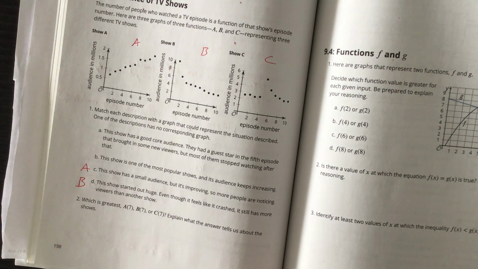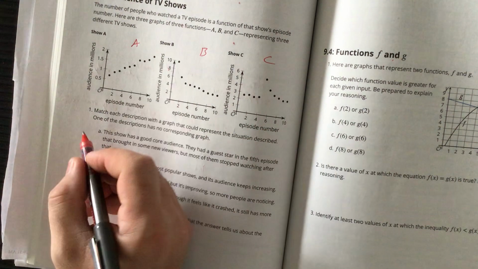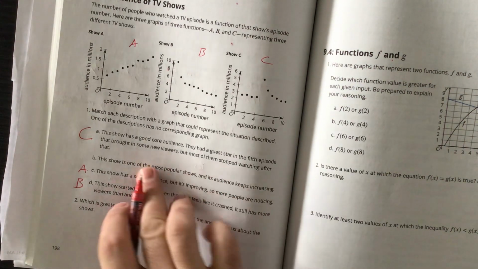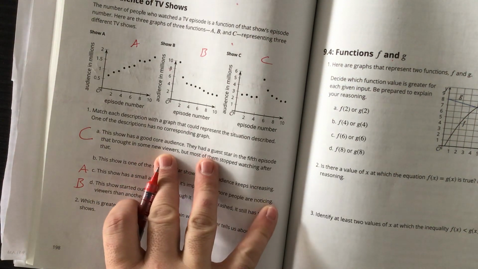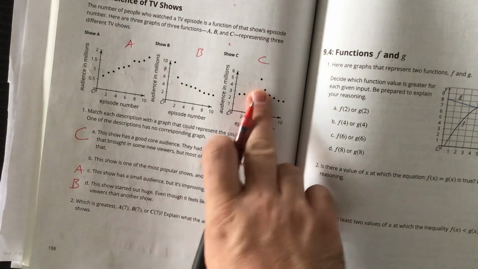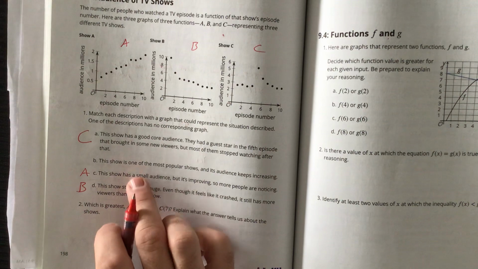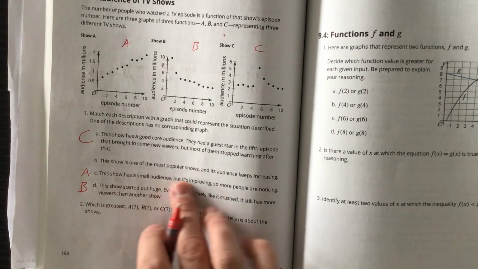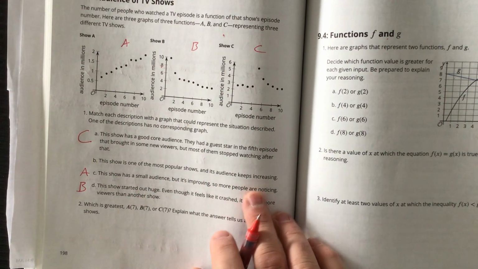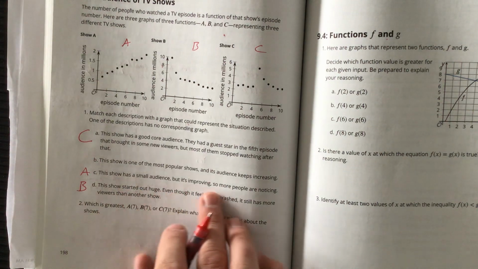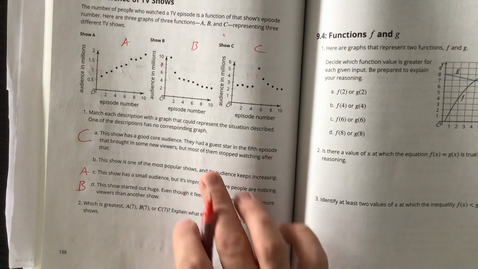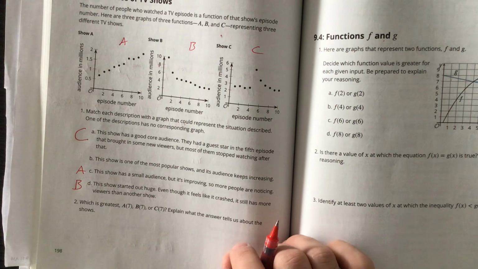No, C goes with A. Sorry. A good core audience. Had a guest star, so it's really high, number 5 here. Now these two. One of the most popular shows, its audience keeps increasing. Has a small audience, but it's improving, so more people are noticing. So it's kind of between those two for A.